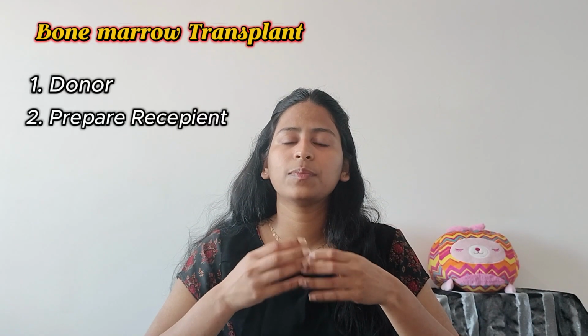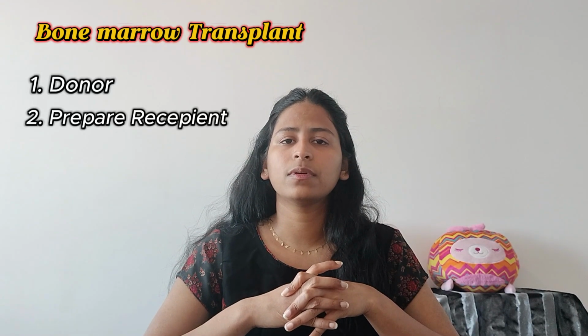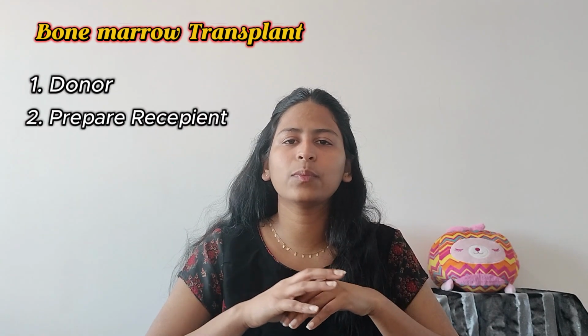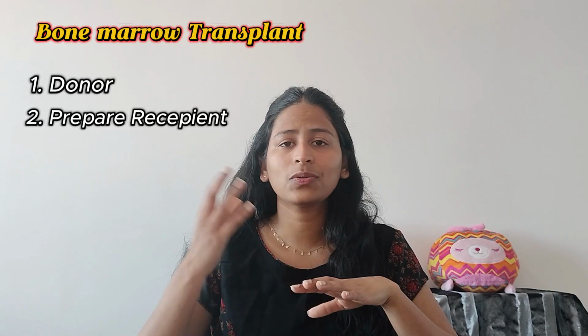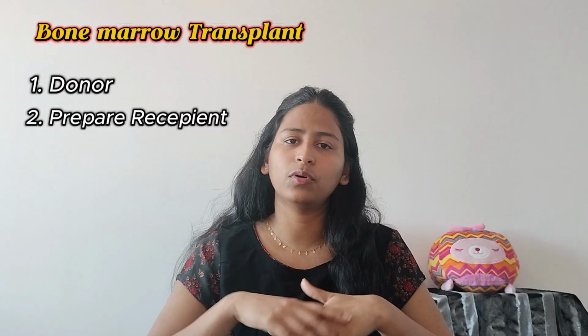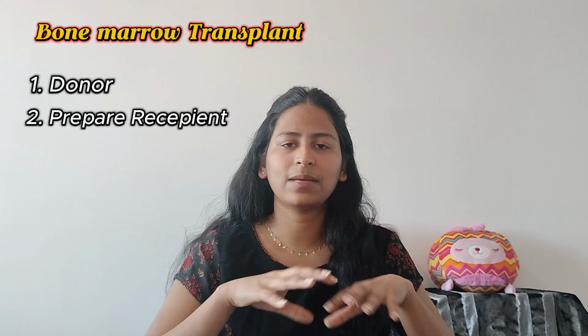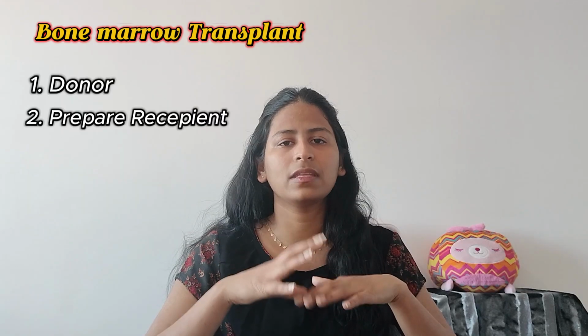Second is to prepare the recipient for transplanting. They would be given certain chemotherapy drugs or agents to destroy the already active bone marrow. In spite of aplastic anemia, there are certain active cells still within the bone marrow. But when you're grafting, you want the bone marrow to be empty so that the graft itself can embed into the bone marrow and take over. So for this, you need to destroy the stem cells and the early cells within the bone marrow. So they are given these agents.